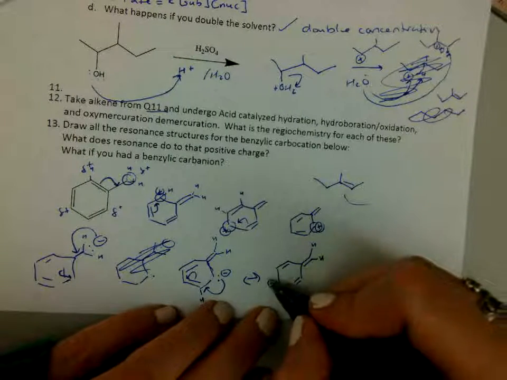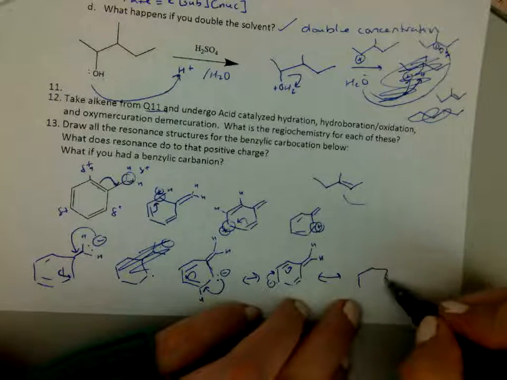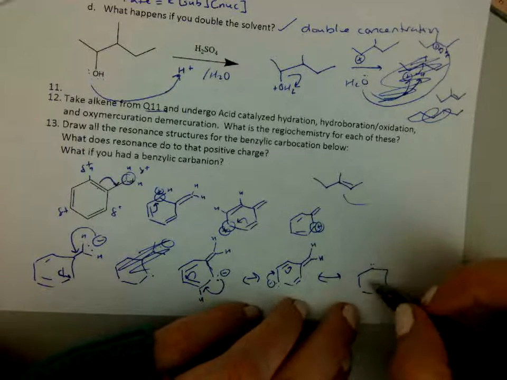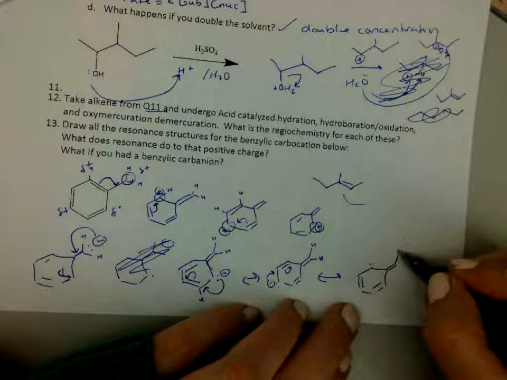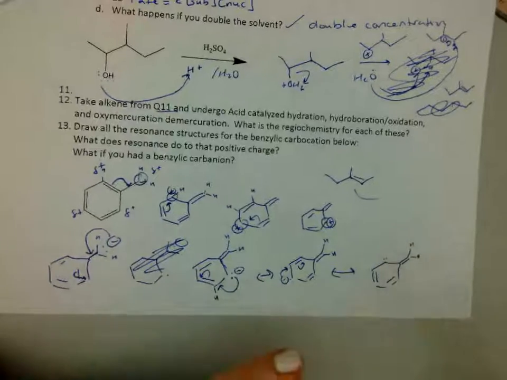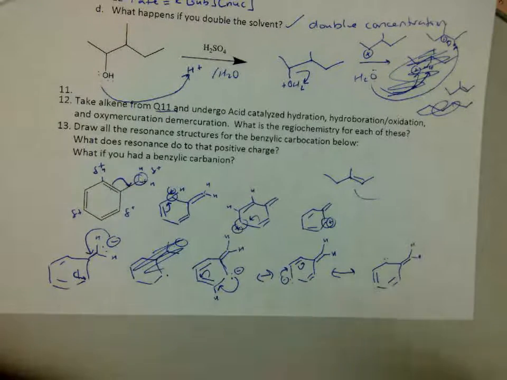And then we can do that again. This can go here, this can break. And so now we've made it to where the lone pair is delocalized all around this ring. And so the concentration of that lone pair is less affected. You could do the same thing with a radical all the way around the ring, and it stabilizes it as well. That's why benzene rings are good to stabilize.